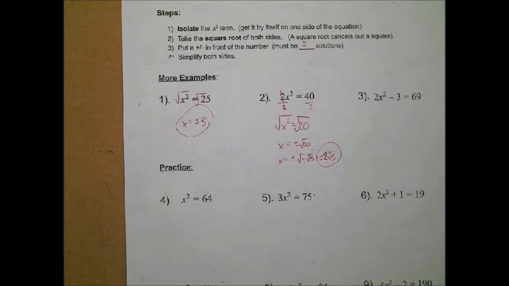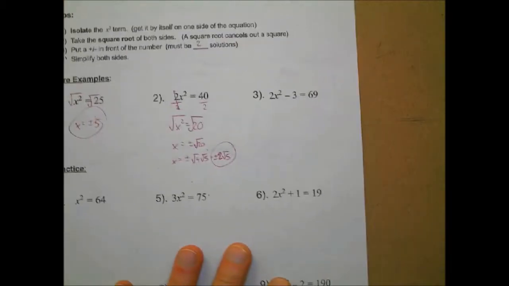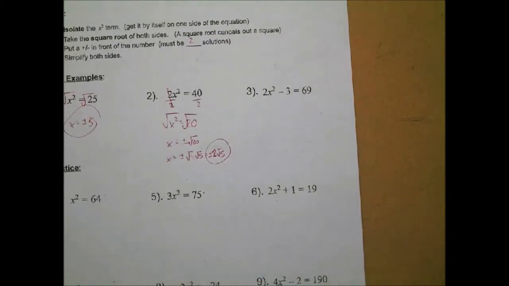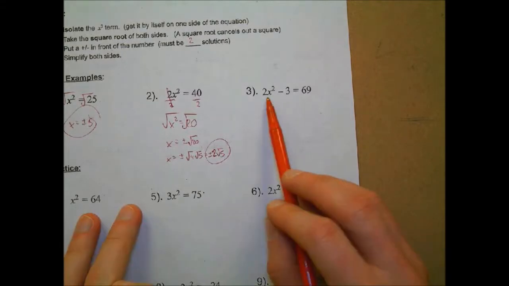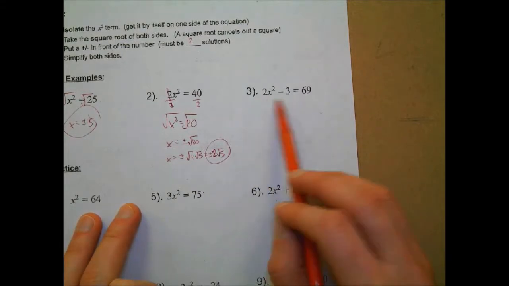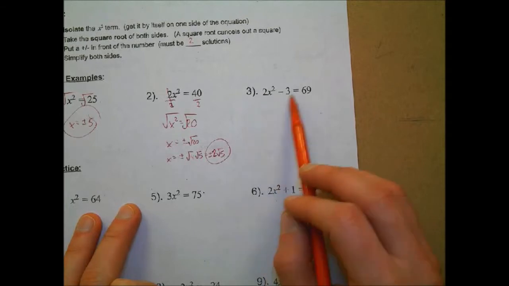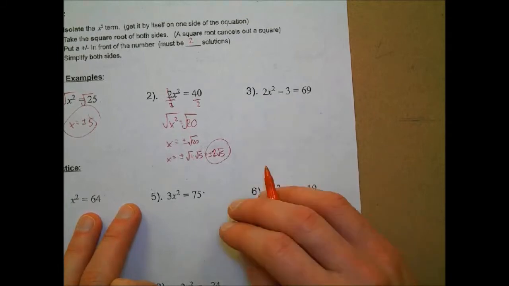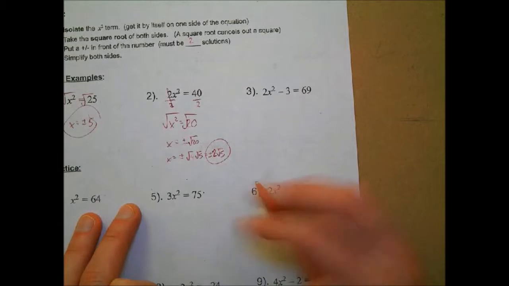No. All right. Well, let's try another one here. Aaron, I'm going to have you help me with this one, okay? Number 3. Okay? Not yet. We will. What should be our first step here, Aaron? Look at everything that's there. What else is with the x that we need to deal with? How do you get rid of a minus 3? How do you get rid of that minus 3?